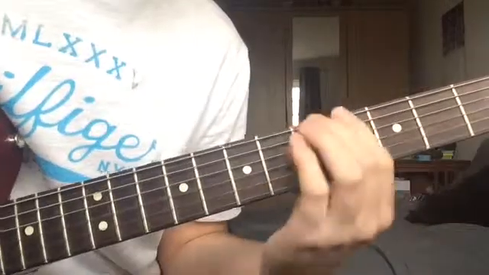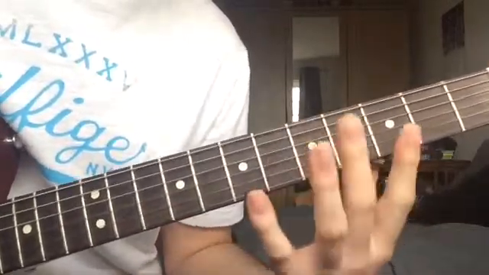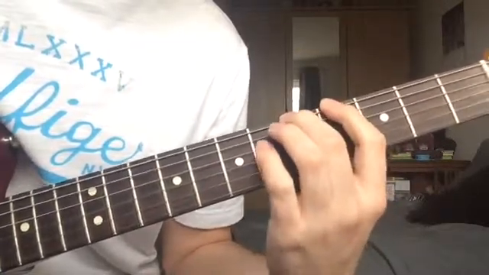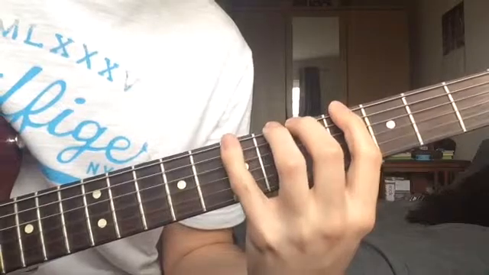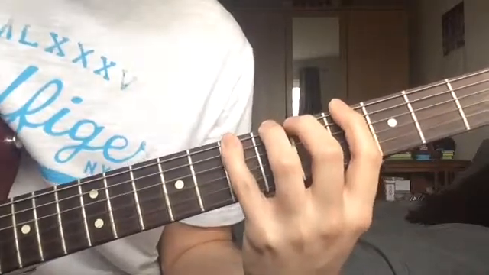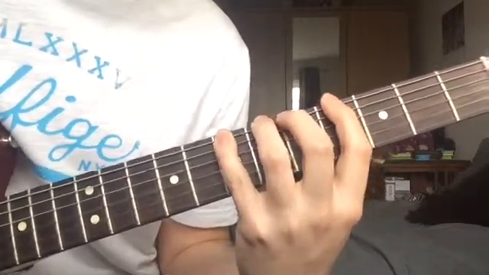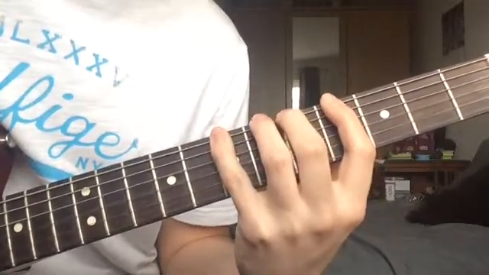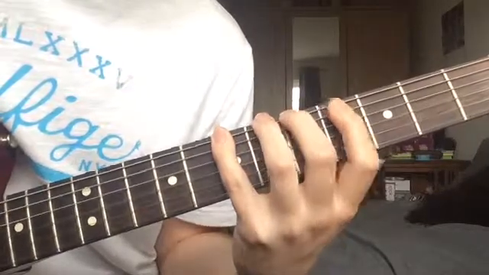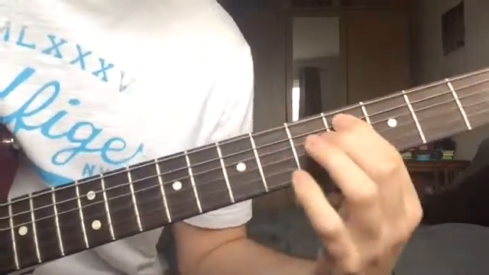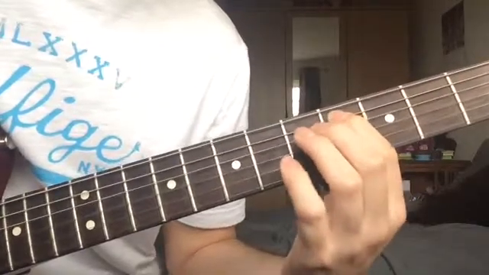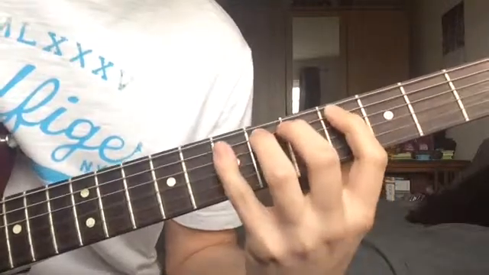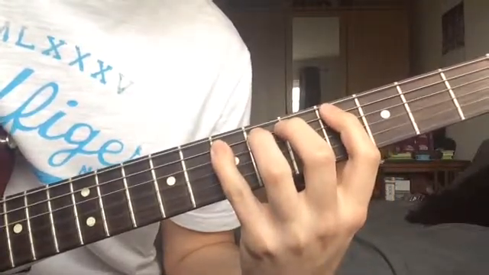To play it, first of all start off with your second finger on the 5th fret of the 6th string, and then we're going to use our 4th finger and play the 7th on the 6th. So 5th, 7th, and then we're going to move over to fret 4 on the 5th string using our first finger, and then pinky again on the 7th fret.